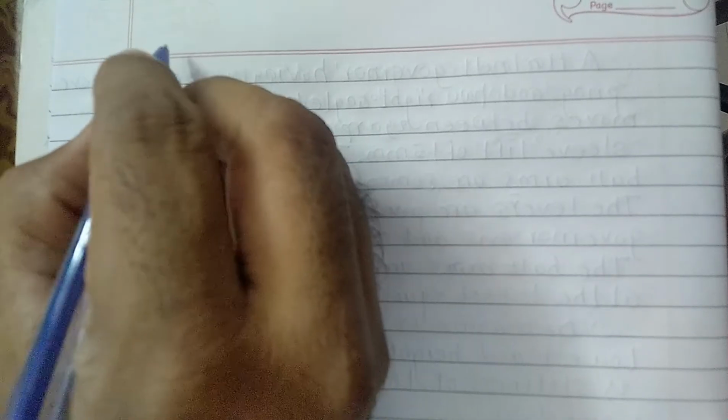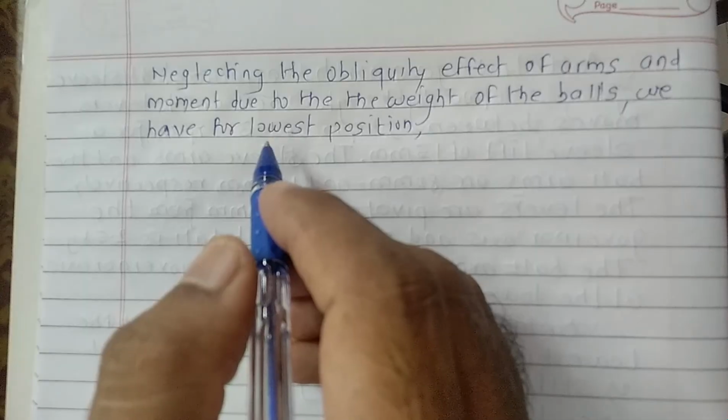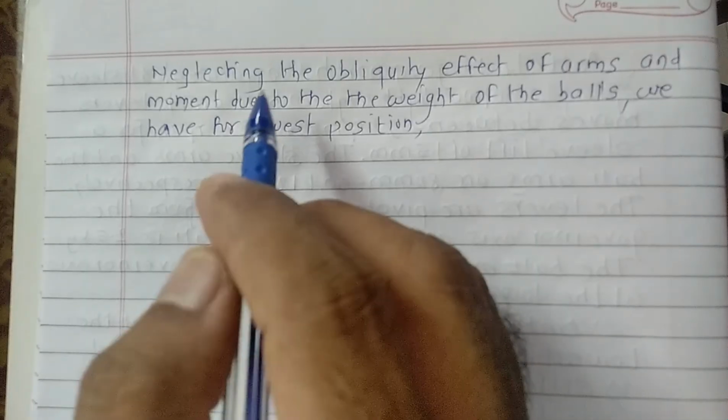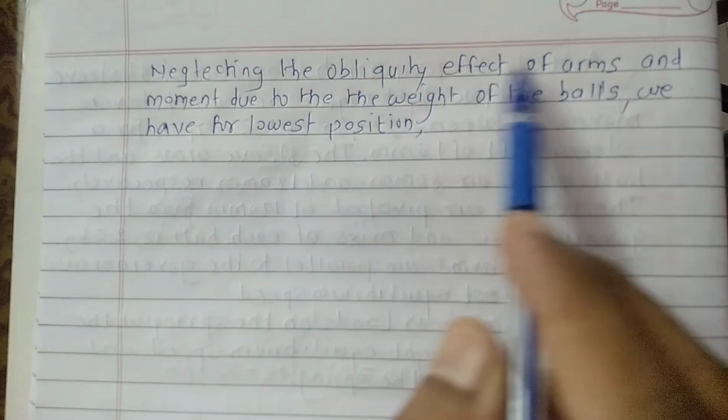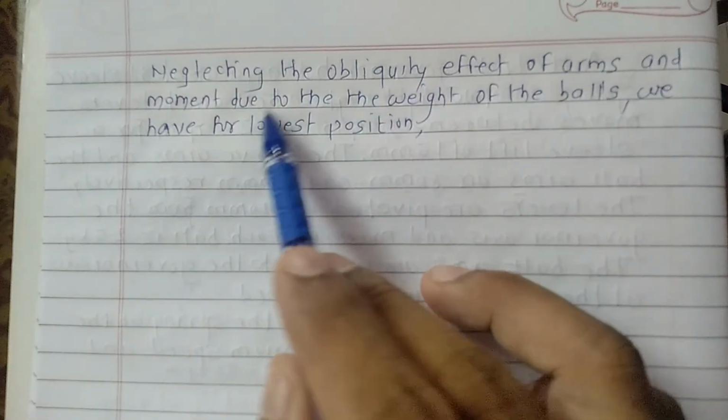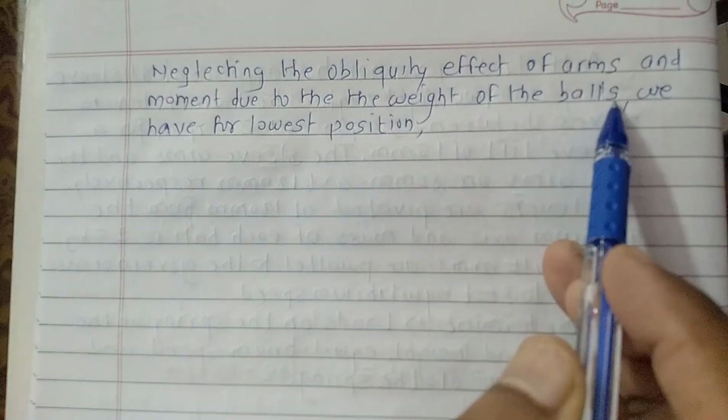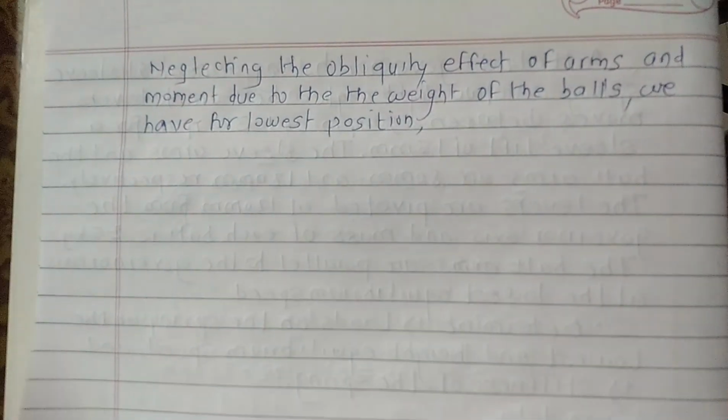So by neglecting the obliquity effect of the arms, let us get a relation by just neglecting the obliquity effect of the arms and the movement due to the weight of the balls for the lowest position.